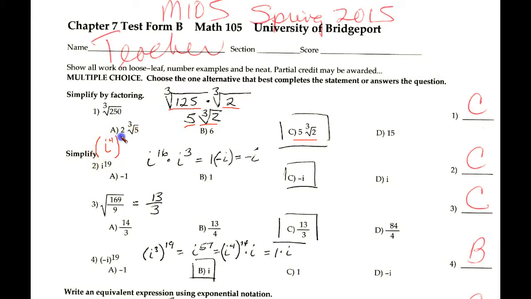Well, we have 4 of them, because i to the fourth raised to the fourth power is i to the 16th. So this is 1, and then we're left with i to the third. And we know that i to the third is a negative i. So 1 times negative i is negative i. C.